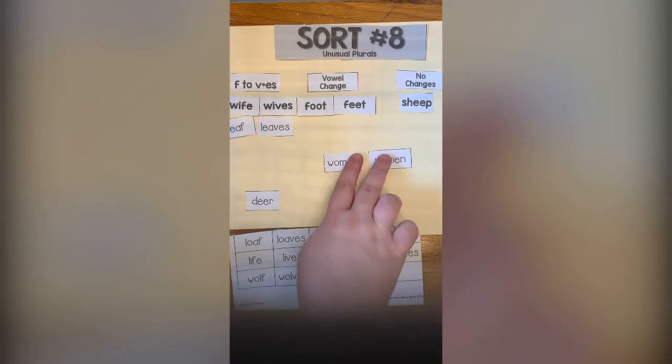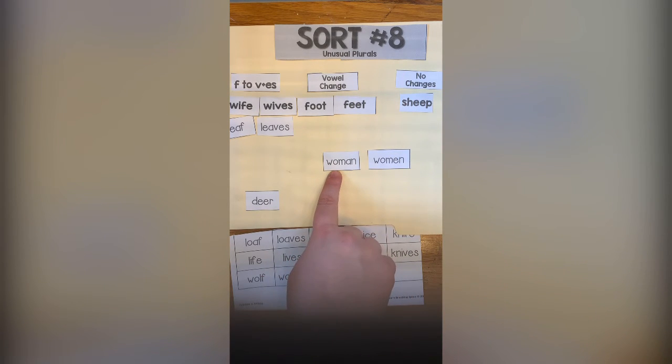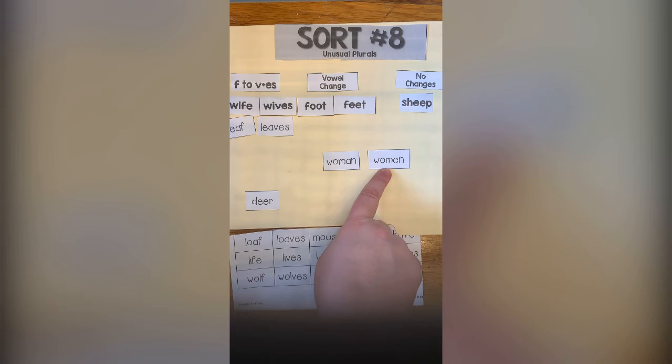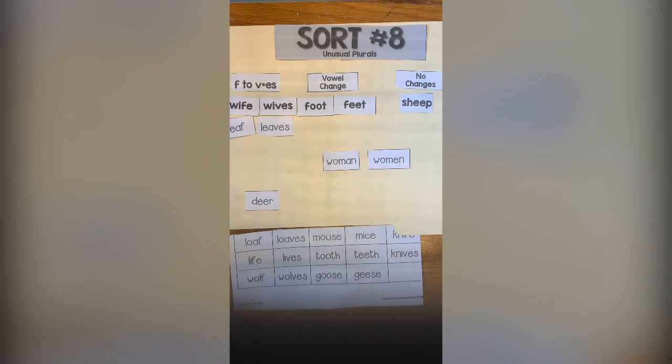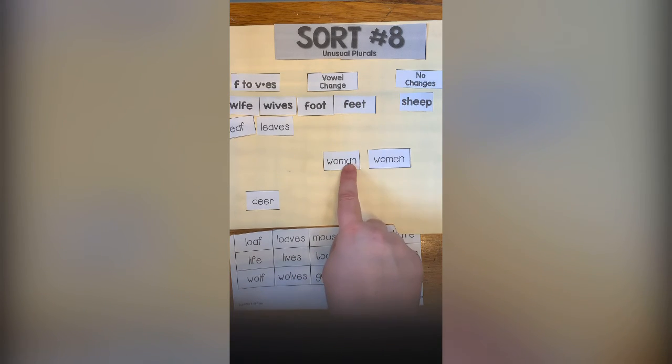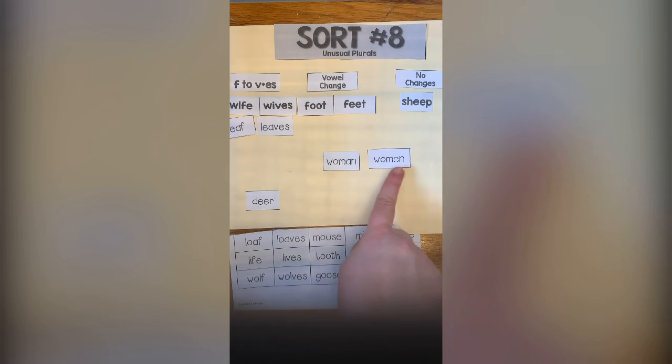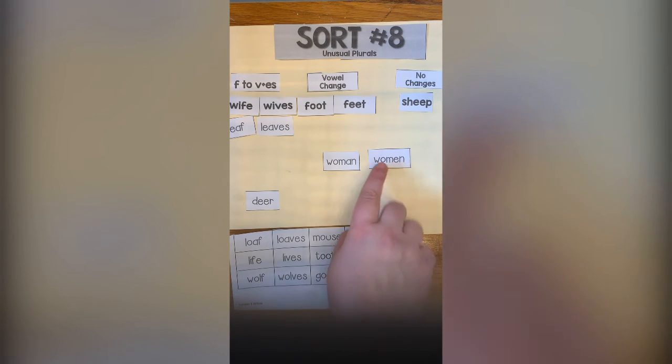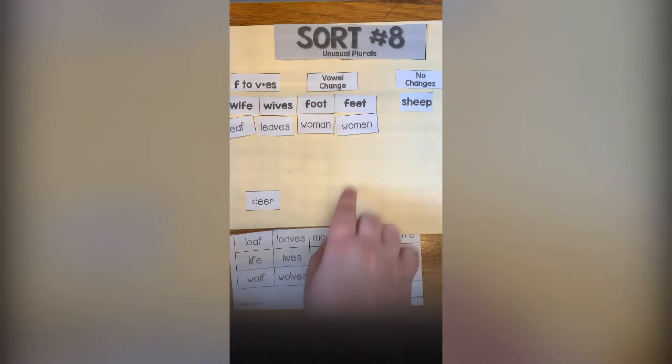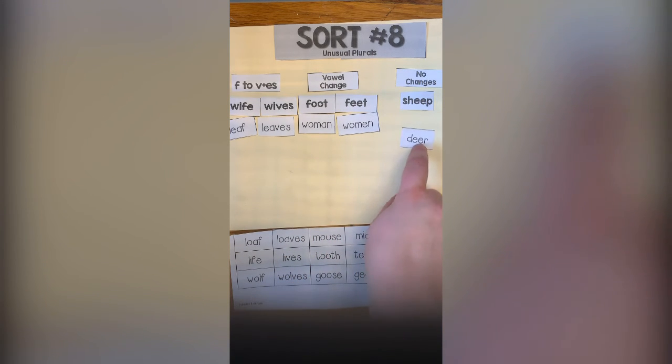What rule does this fit? One woman or many women? What changed? That's right, the vowel changed. So in woman, there's only one A at the end of the word, and it changes to one E towards the end of the word to become a plural. And that leaves us with deer. Similar to sheep, you can have one deer or many deer, but they will still be called deer.